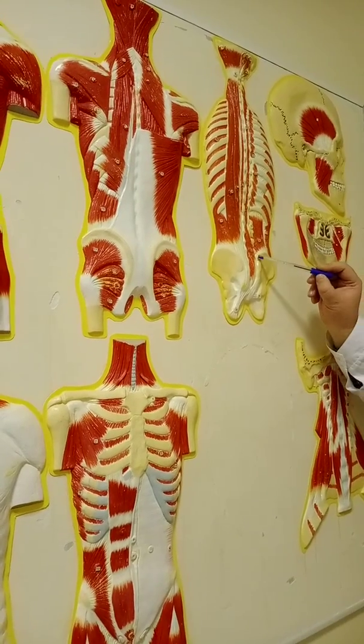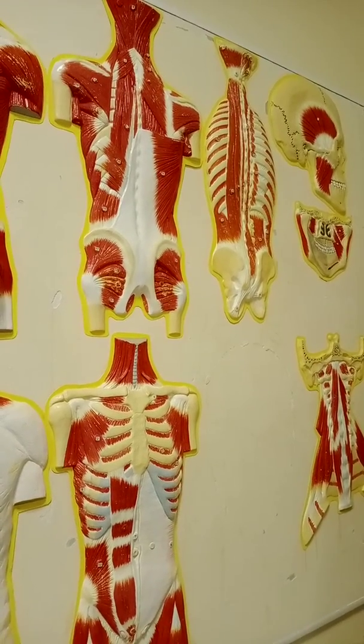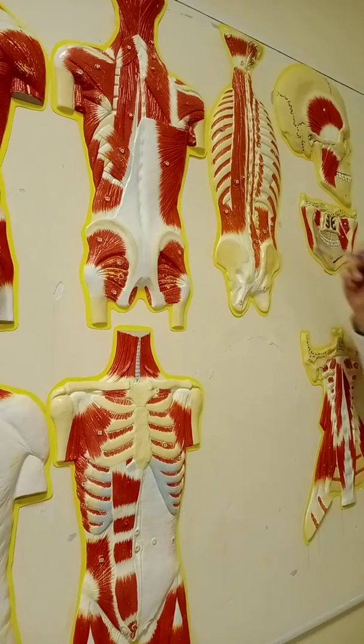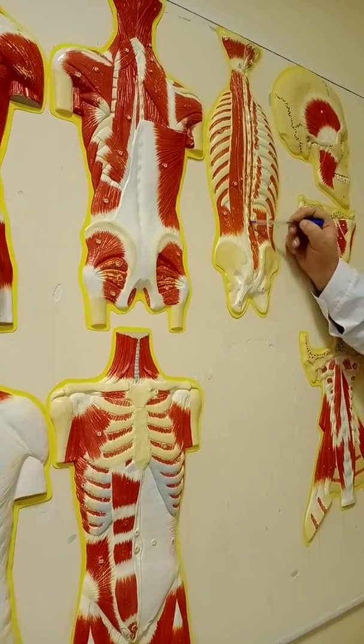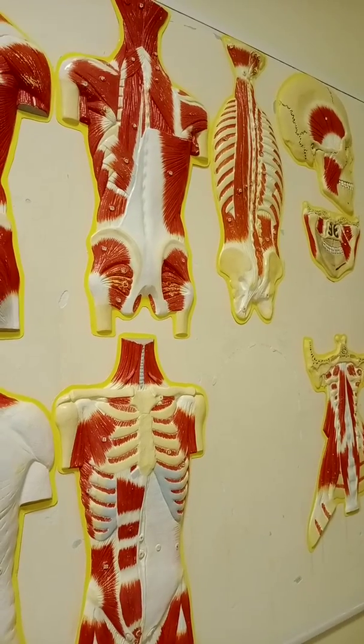So what's number 9? What is this? Semispinalis. 9, and that is semispinalis. So only between this. Yes, between transverse processes and spinous processes, that is semispinalis.